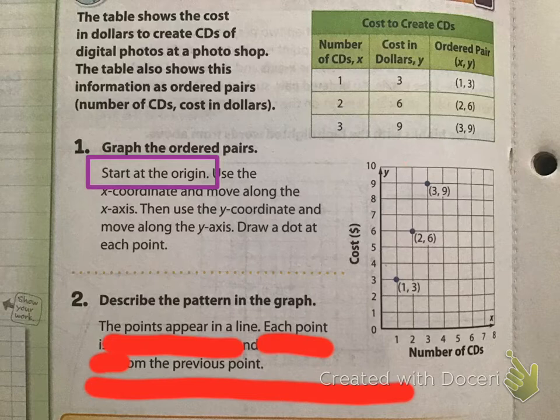Let's think about this pattern though, okay? The points appear in a line. So we see that if I drew a line right there, it would pretty nicely go through all of my points as I'm attempting to make it as nice as possible.